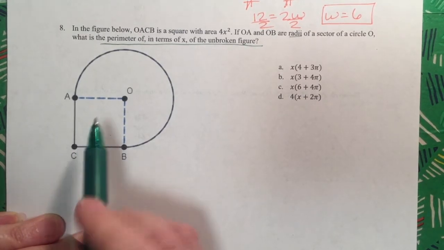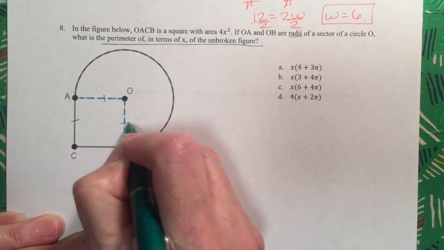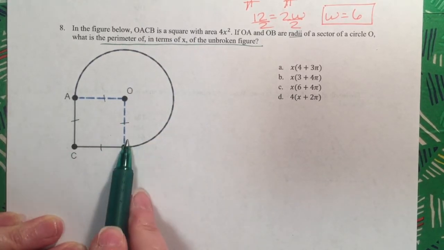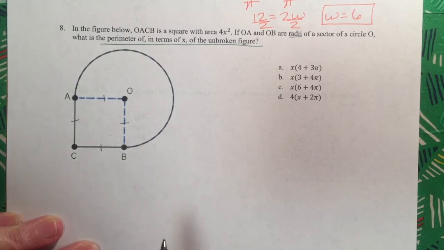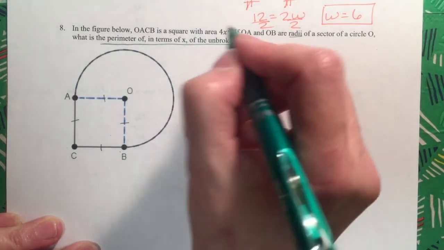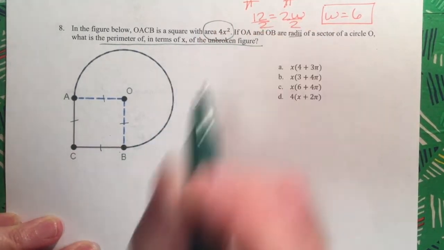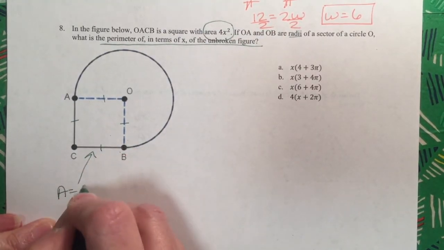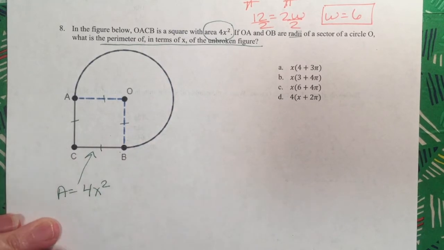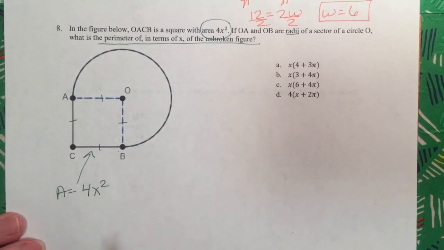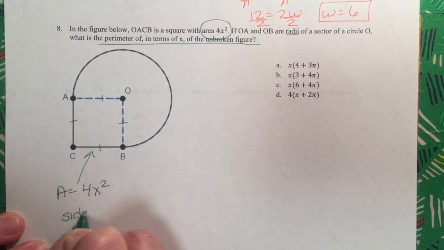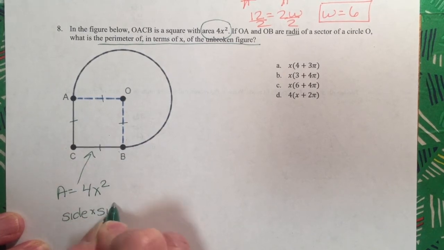And this is a square, so that means all of these sides are the same length. So all the sides of the square are the same measure as a radius. Okay, and we don't know what the radius is, but look what they tell us. The square has an area of 4x squared. Okay, and you know the area of a square is the side times the side, right?